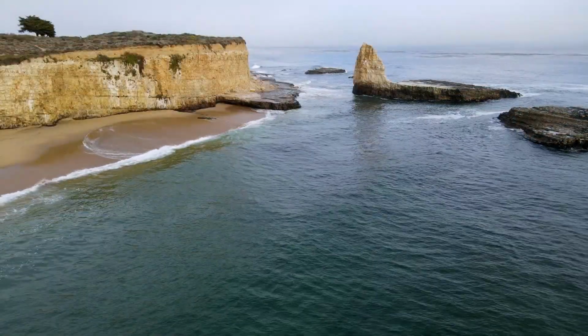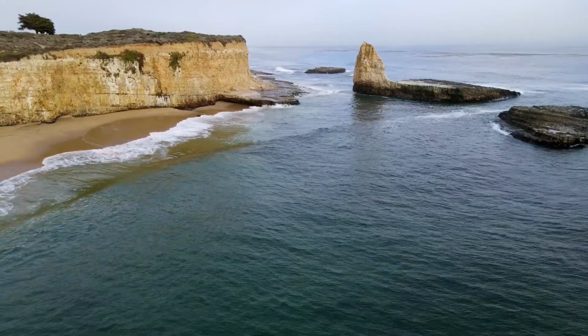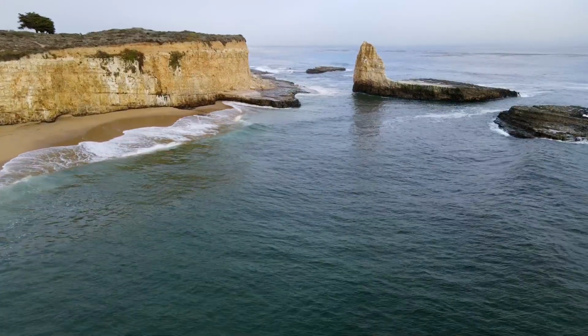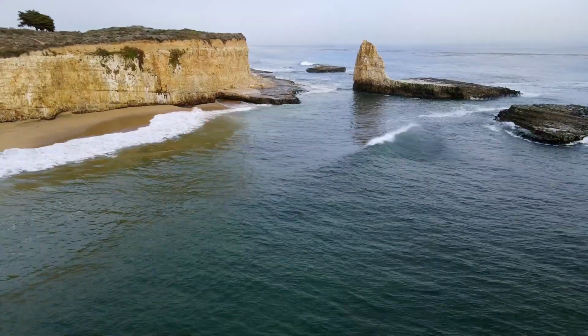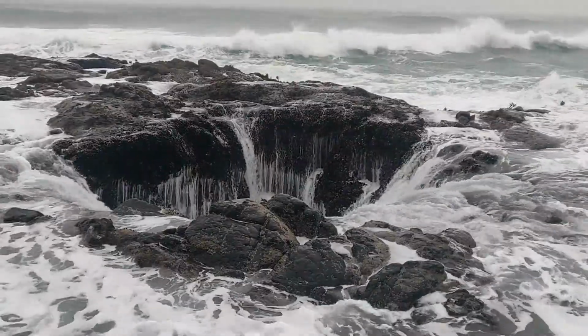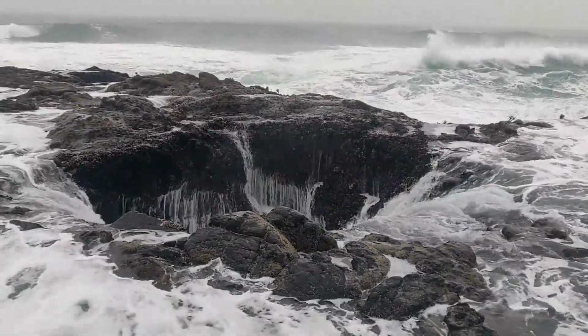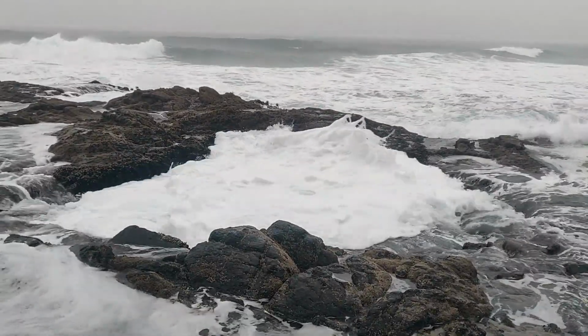Stacks form when headlands are eroded to the point of collapse. The sea breaks through weaker rock layers, leaving behind tall, isolated columns of rock called stacks. As waves force water into cracks in the rock, pressure builds up, creating a blowhole. When the pressure is released, water is forced out of the hole in a dramatic display.